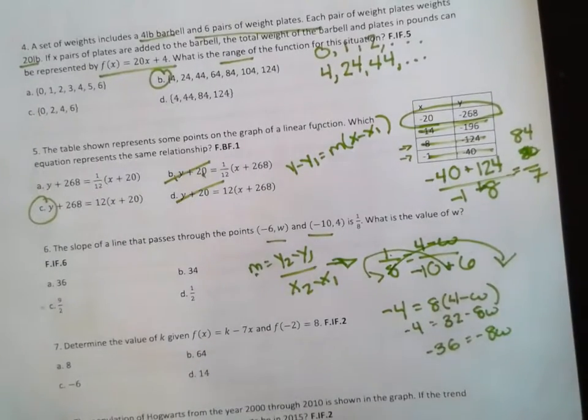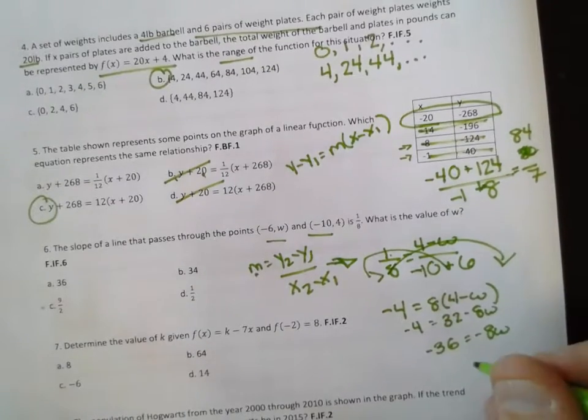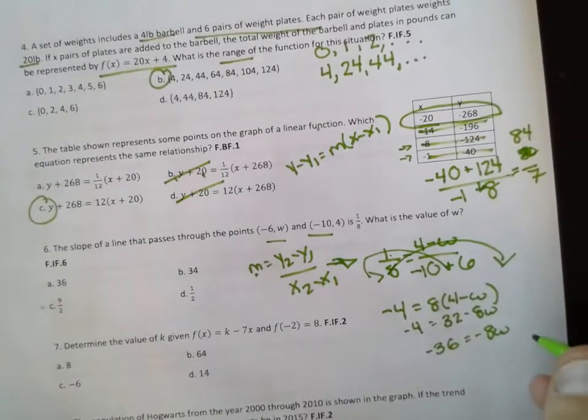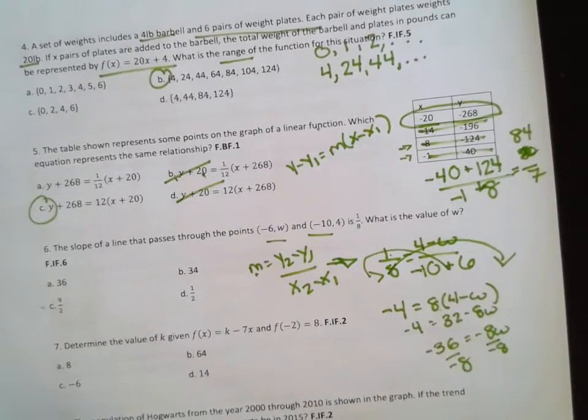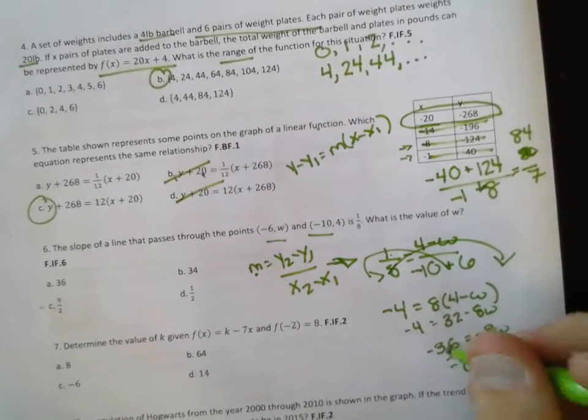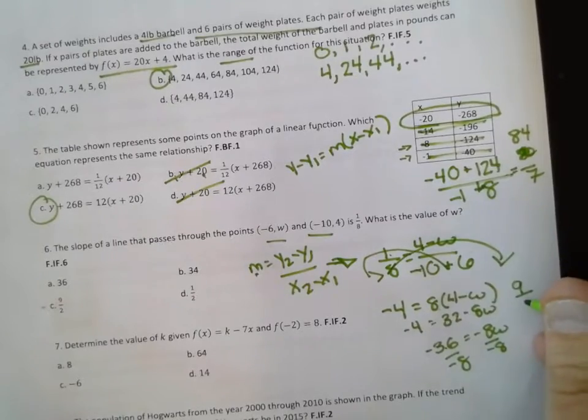And when you divide by -8, you're going to get 36 over 8. But 4 can actually go in both of these. 4 goes into here 9 times. 4 goes into 8 twice. It's 9 halves.